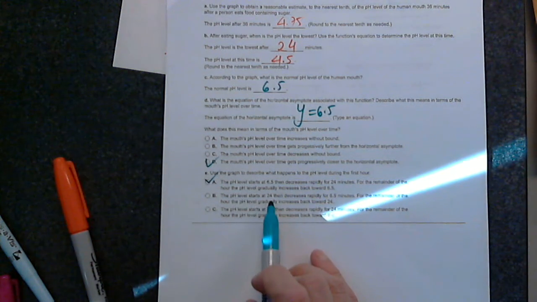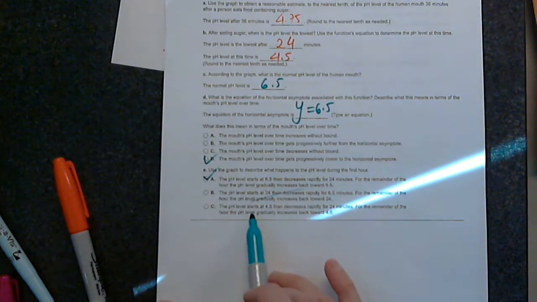The pH level starts at 24. Of course not. The pH level starts at 4.6. Of course not. Goodbye.